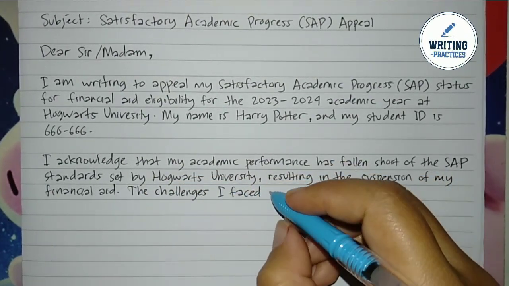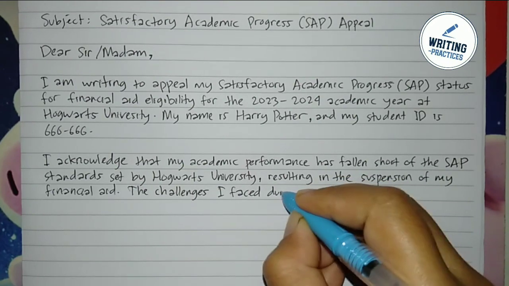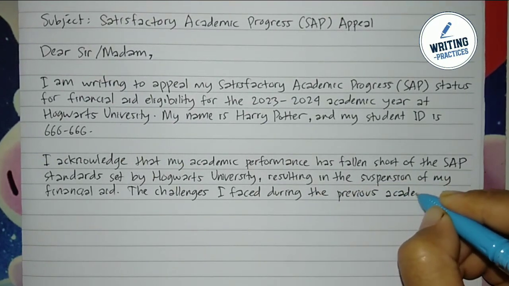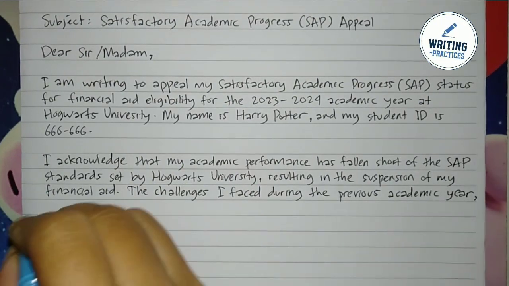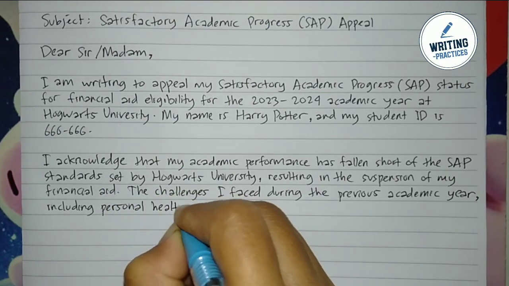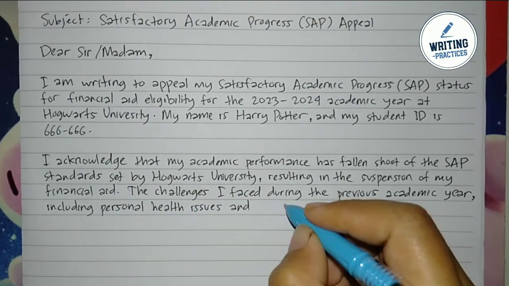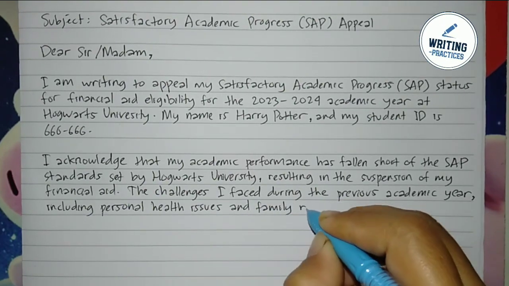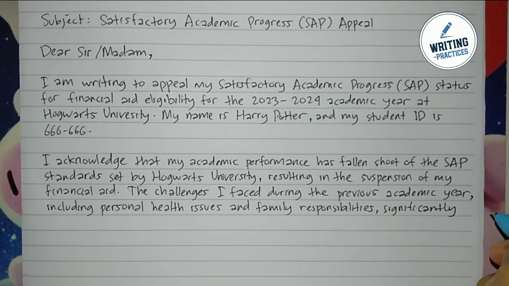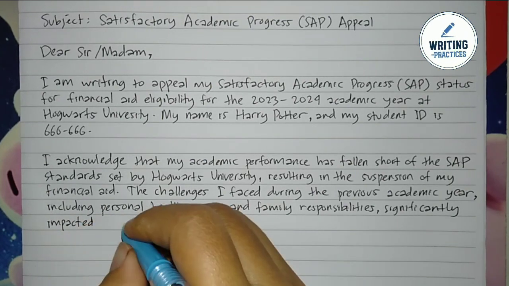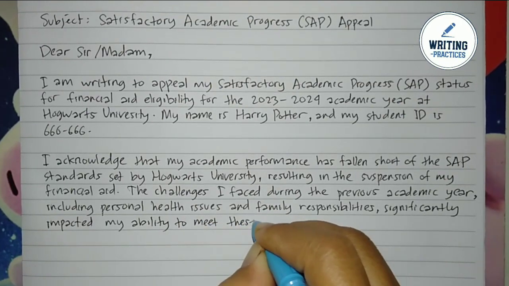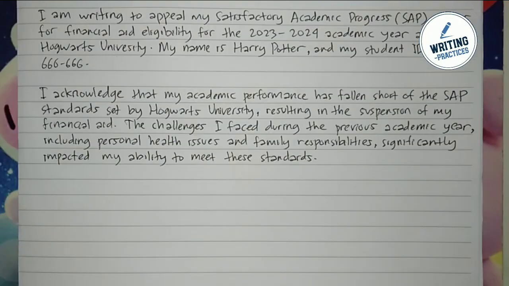After admitting that your performance went down, now is the best time to explain why. This is not to defend yourself, or make an excuse, but to state the facts. Therefore, you must be honest. In this example, the writer told the recipient about the challenges the writer faced during the previous academic year. And you can mention the main issues you faced. Briefly explain the circumstances, such as personal health issues and family responsibilities. Or mention your current situation that may be more critical than this. Admit how these circumstances significantly impacted your ability to meet these standards. By writing this clearly, the recipient will notice how you sound regretful.